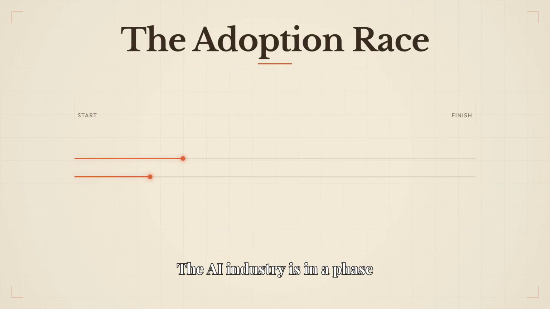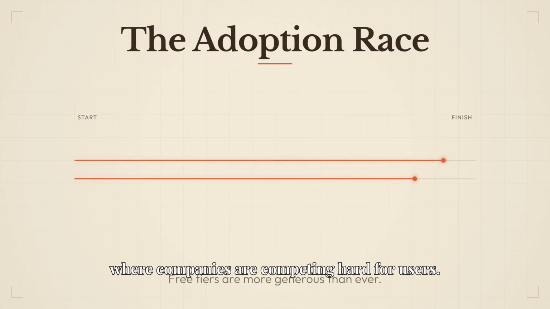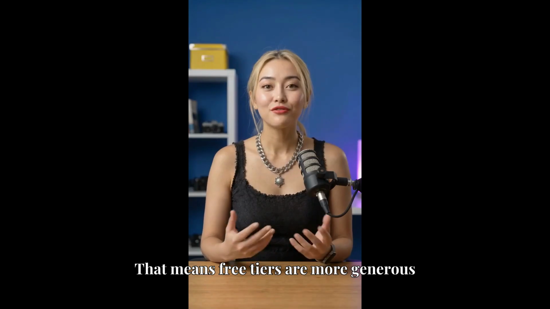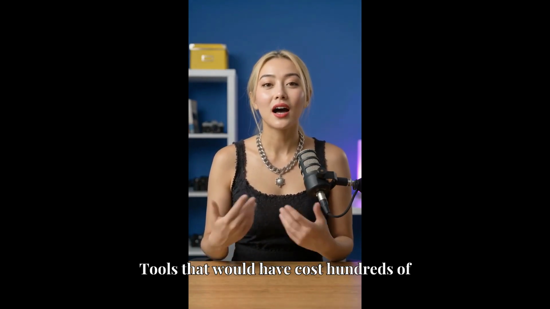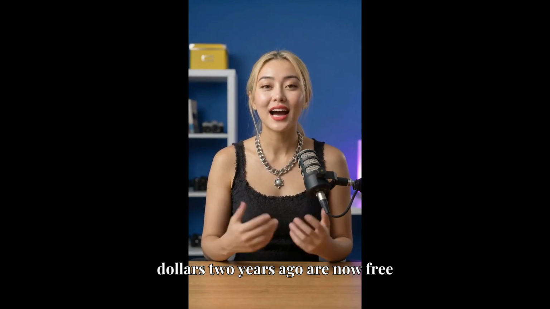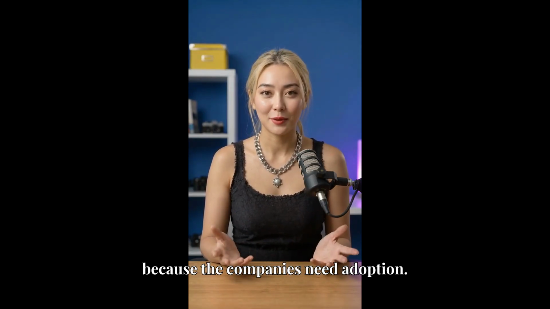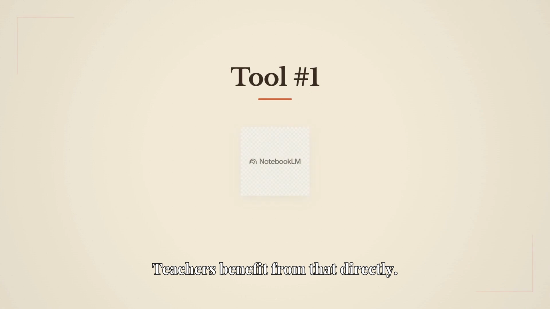Quick context before we get into the tools. The AI industry is in a phase where companies are competing hard for users. That means free tiers are more generous than they've ever been. Tools that would have cost hundreds of dollars 2 years ago are now free because the companies need adoption. Teachers benefit from that directly.